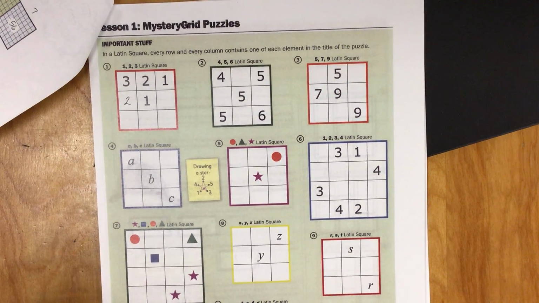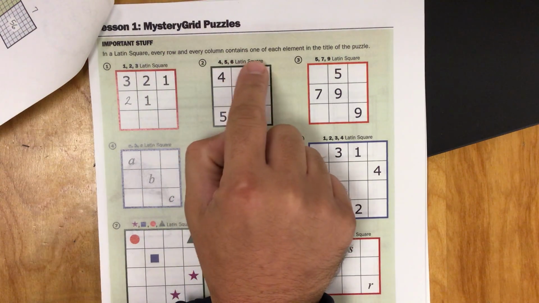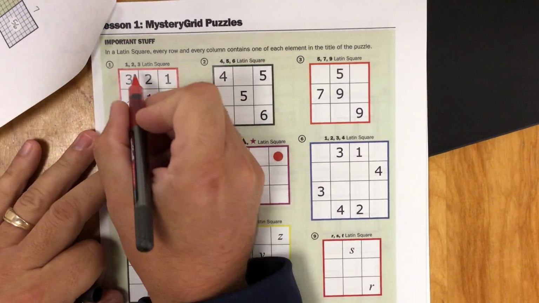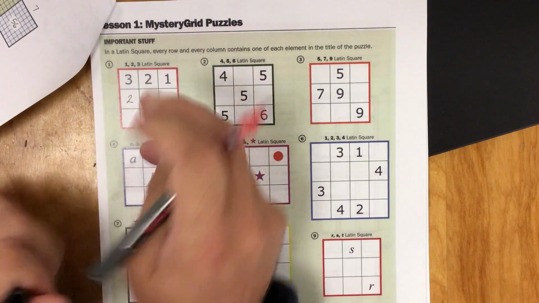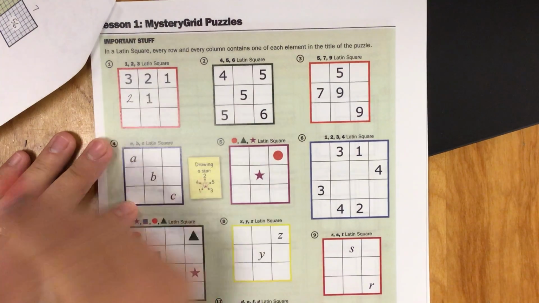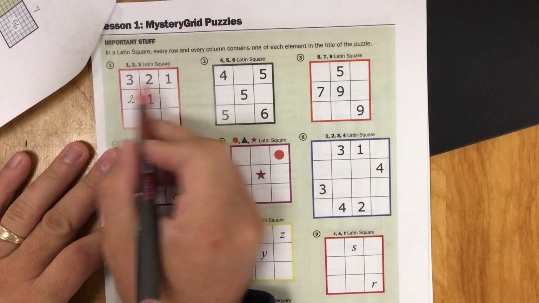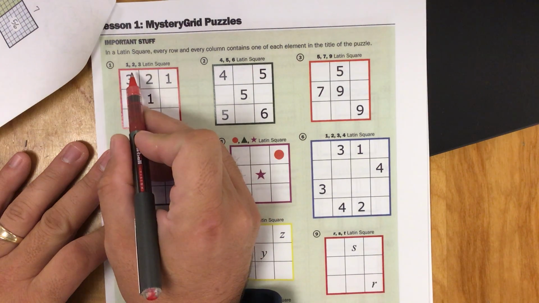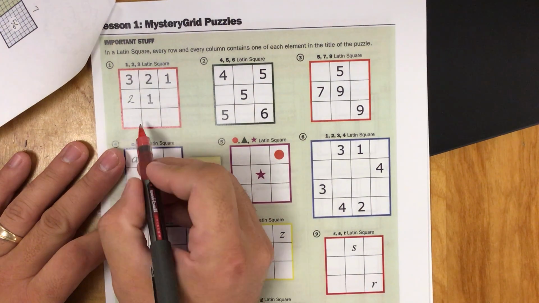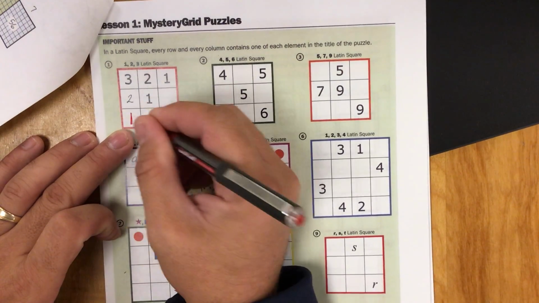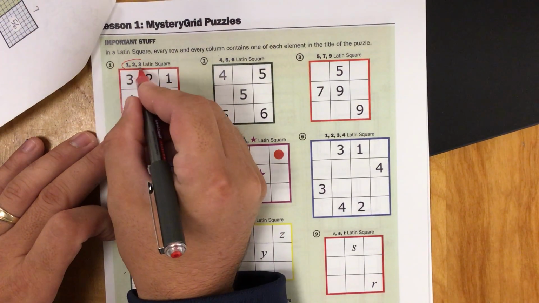So it says in a Latin square, every row and column contains each of the elements in the title of the puzzle. So this first one is called a 1, 2, 3 Latin puzzle. That means every row and every column needs to have a 1, 2, or 3 in it. Like this top row has a 1, 2, or 3. This one has a 3 and 2. So of course what is missing is a 1.